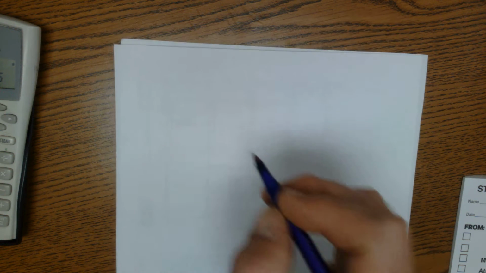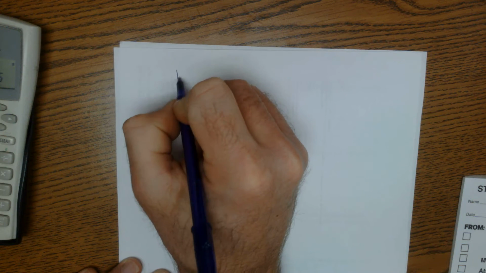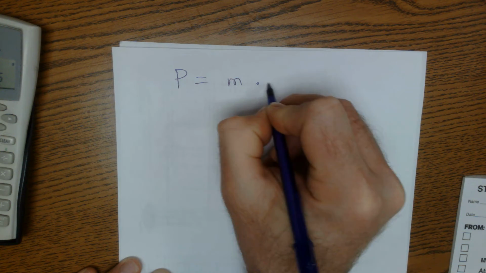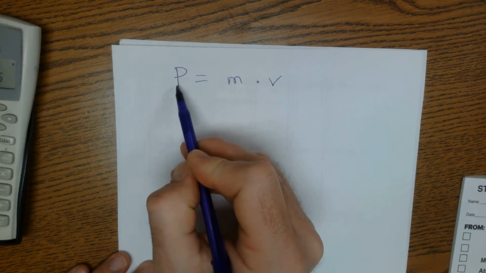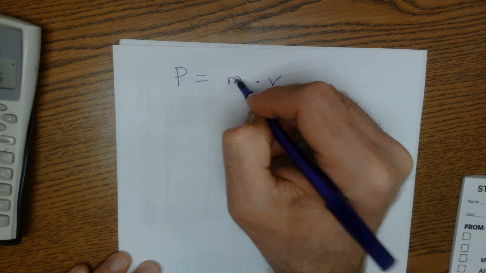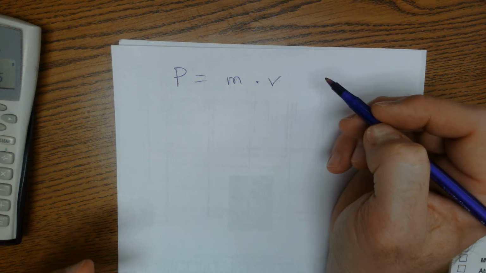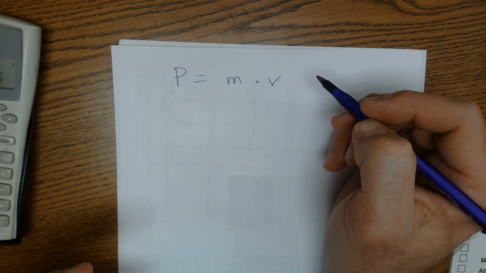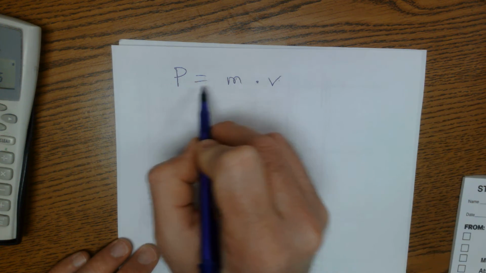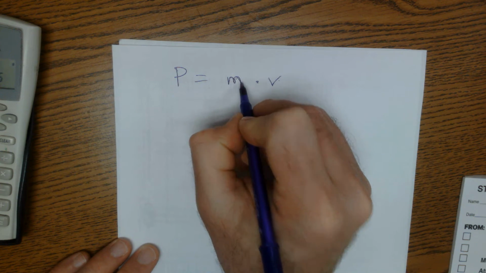This is just going to be an explanation that we talked about in class regarding angular momentum. We talked earlier in the year about regular momentum, and we had a formula for that. It was p equals m times v, where p was our momentum, m was our mass, and v was our velocity. So again, we would call that, in air quotes, regular momentum. And if you think about this, it has two parts.